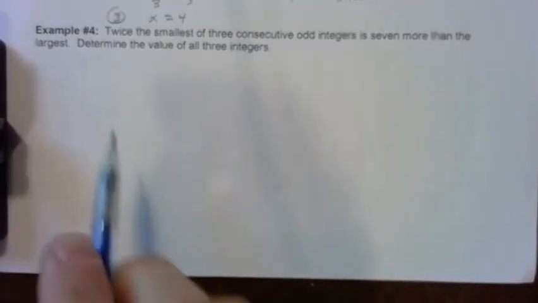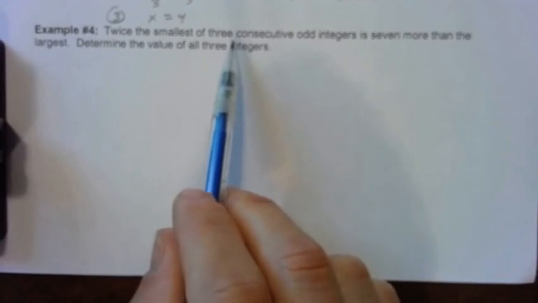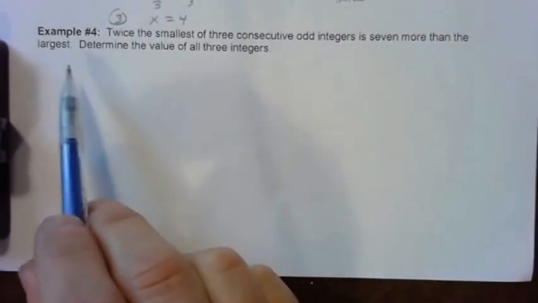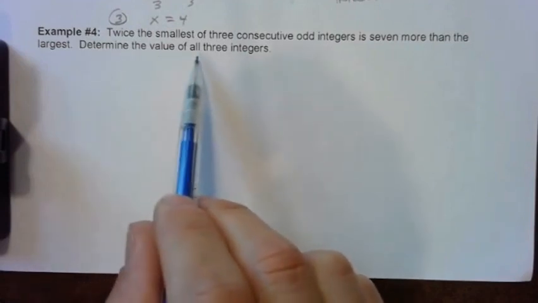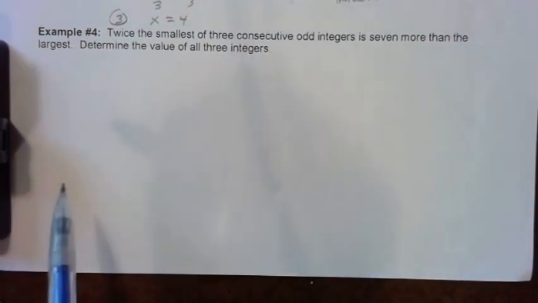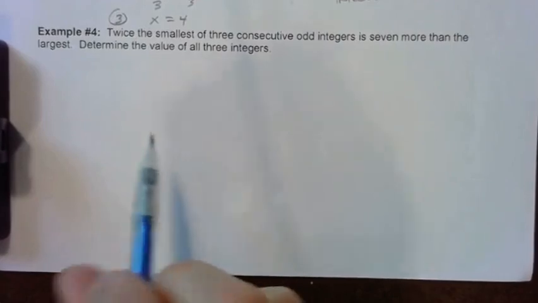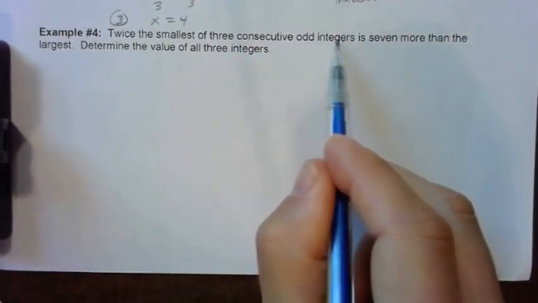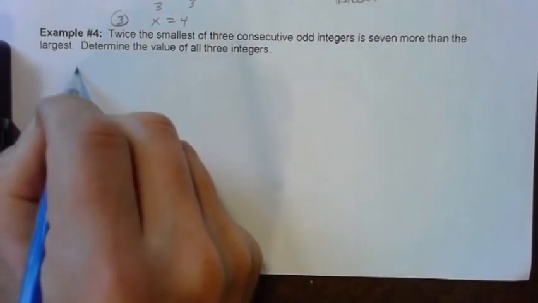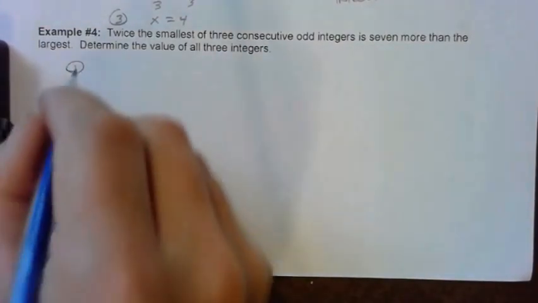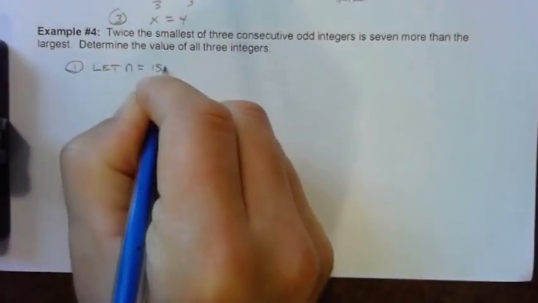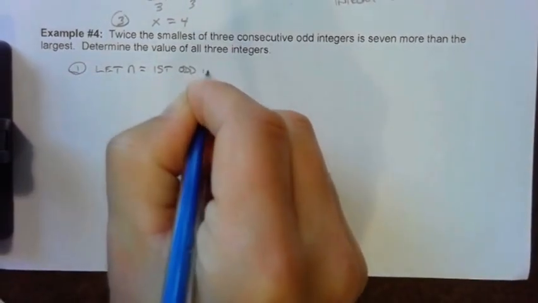Our next problem tells us that twice the smallest of three consecutive odd integers is 7 more than the largest. Determine the value of all three integers. Okay, so there's a lot happening here. Let's first realize again, we're talking about three consecutive odd integers. So let's set up our let statements here in step number 1. Let n equal our first odd integer.